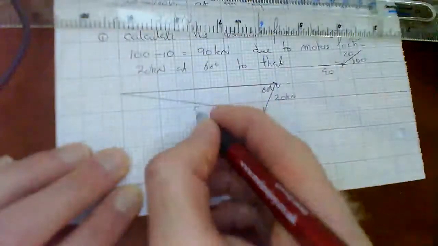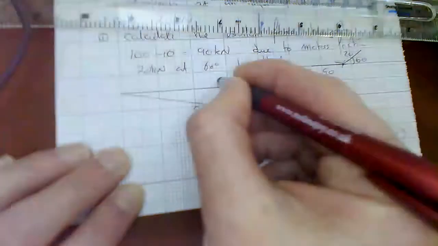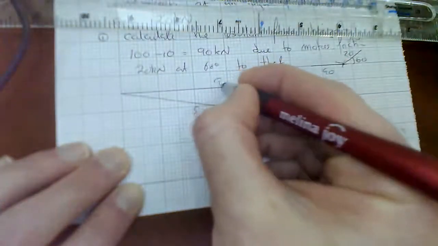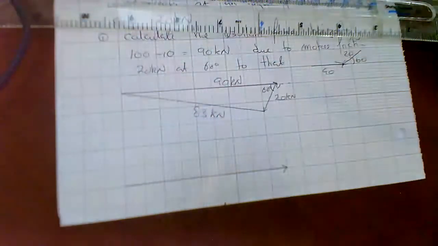So that's 83 kilonewtons. That was 90 kilonewtons. And then all I have to do is to measure my angle.